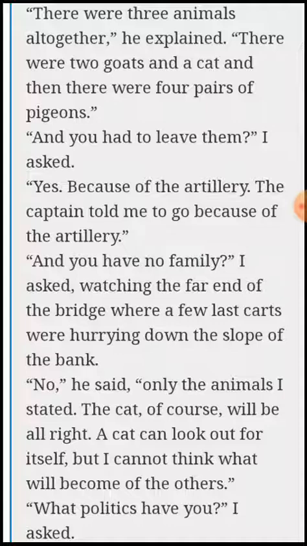"And you had to leave them?" I asked. Then the narrator, after knowing that these animals were there, asked, and you had to leave them? "Yes, because of the artillery. The captain told me to go because of the artillery." Artillery here means because of the war, because war will soon begin and there is risk to life. So as there is risk to life, I had to leave them.